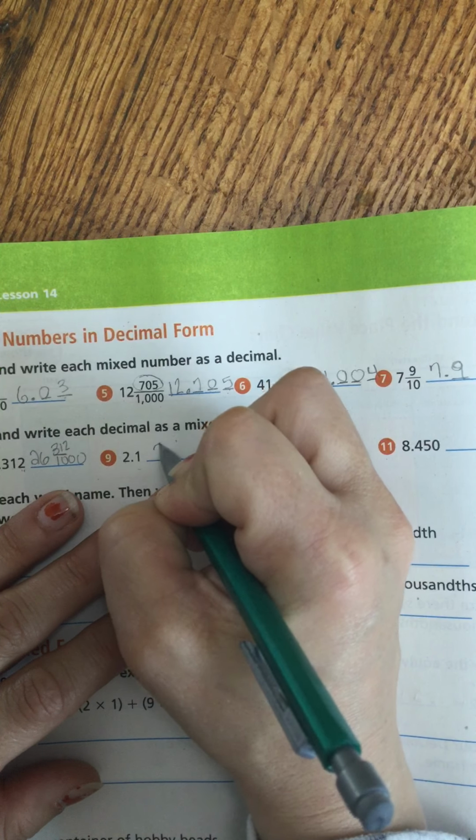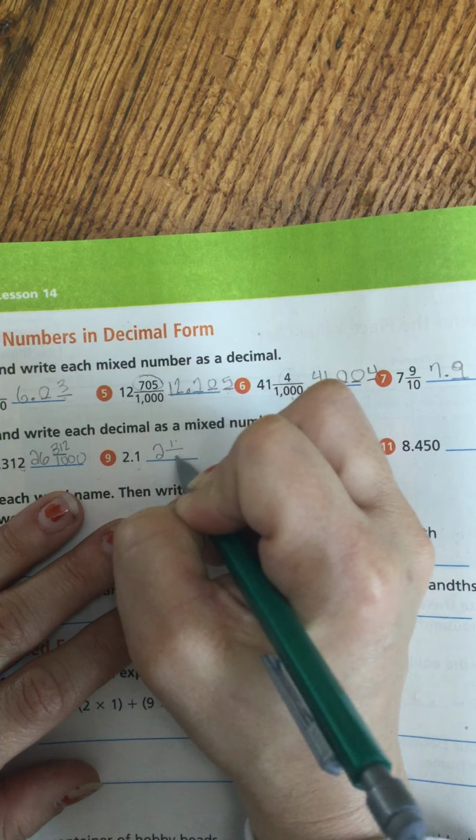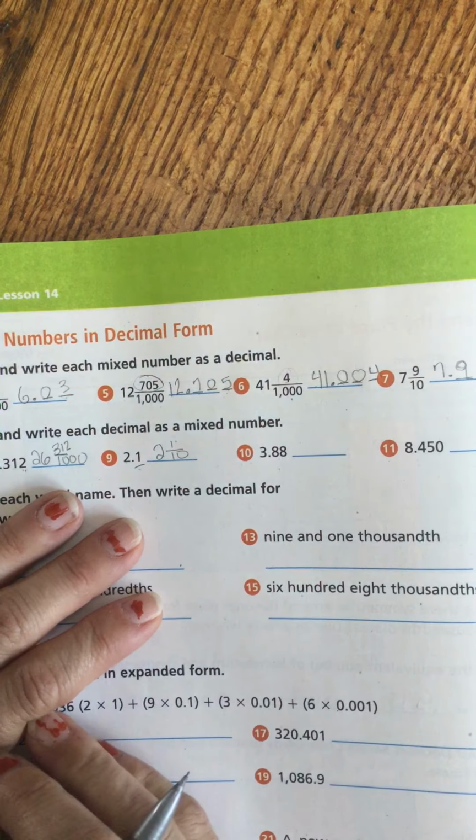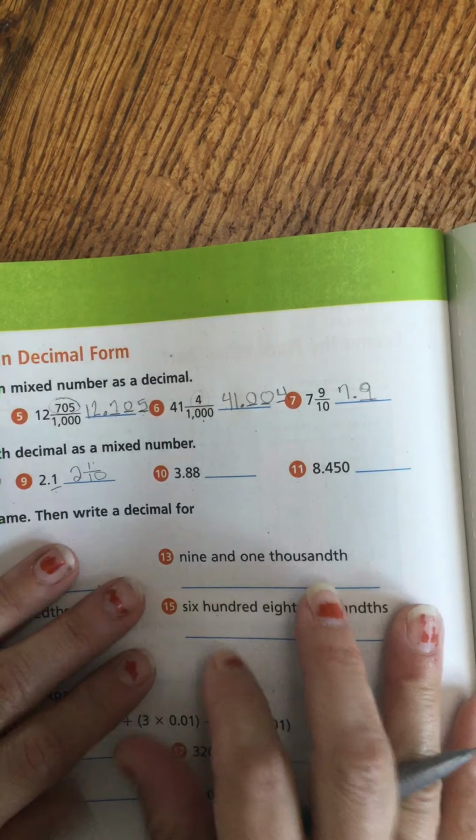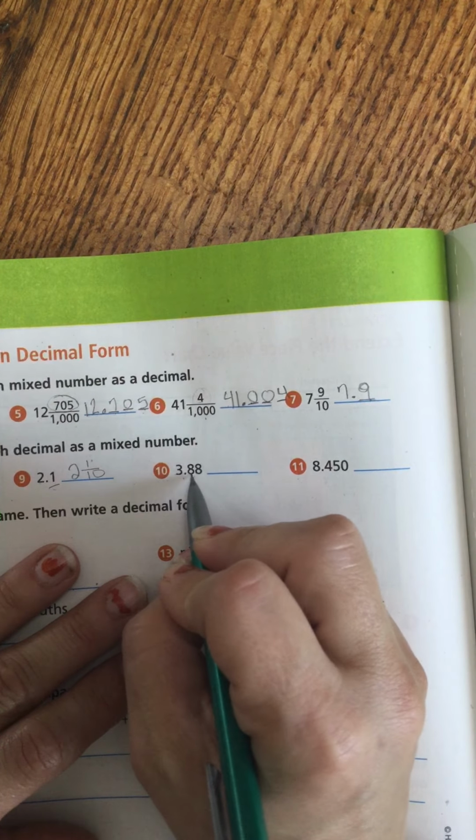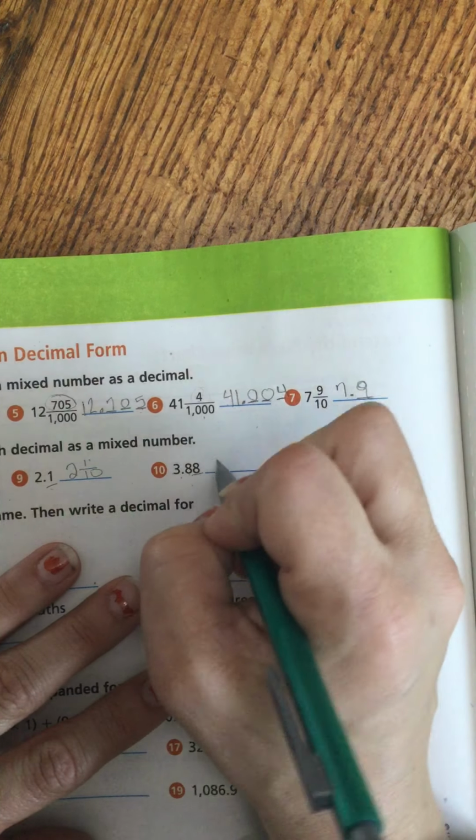Number 9 is 2 and 1/10. So 2 and 1 over 10, because this is in the 10th place value. Number 10 says 3 and 88 hundredths, because this is in the 100th spot.